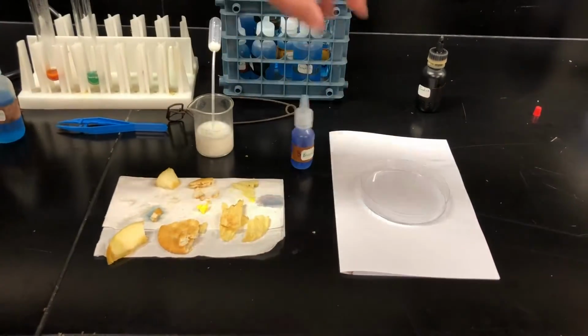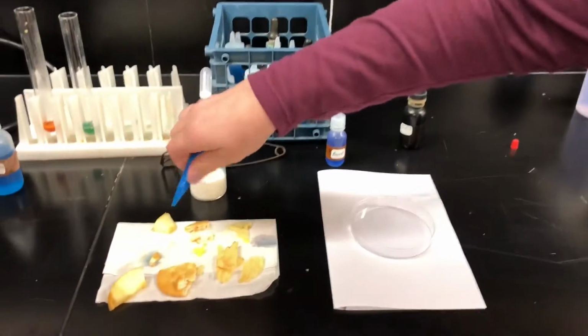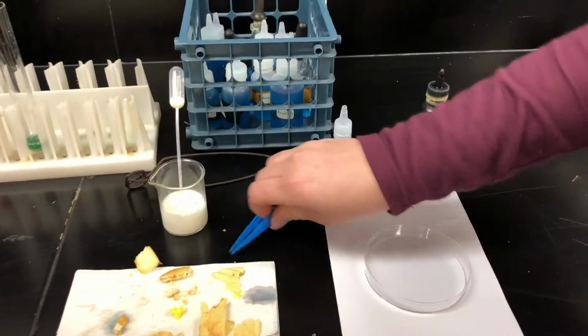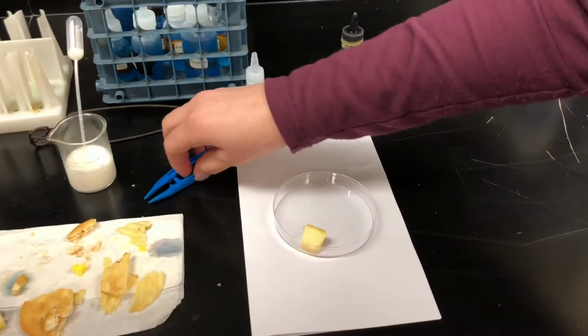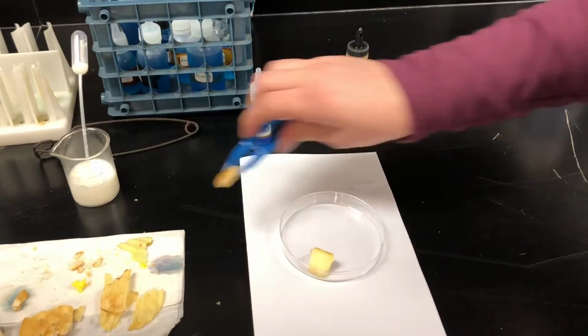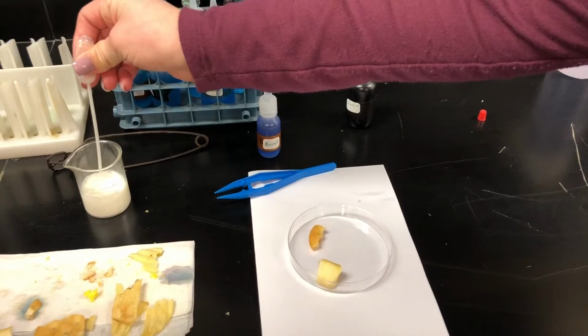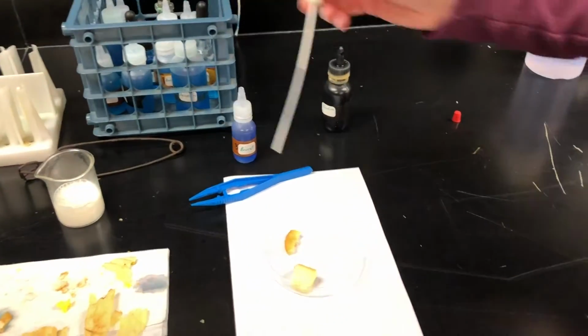So, Miss Weatherby is going to be doing the staining. First, we have a chunk of apple, a cracker. We're going to put a drop of milk down.